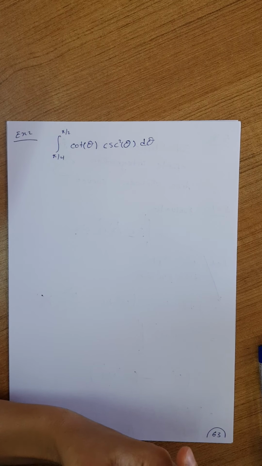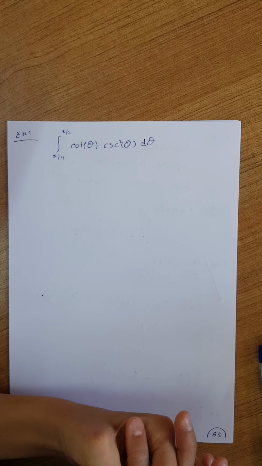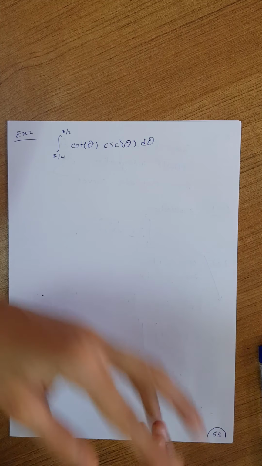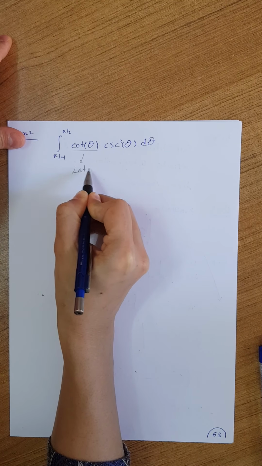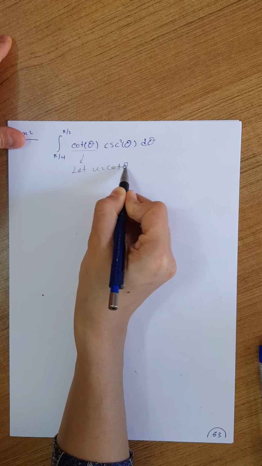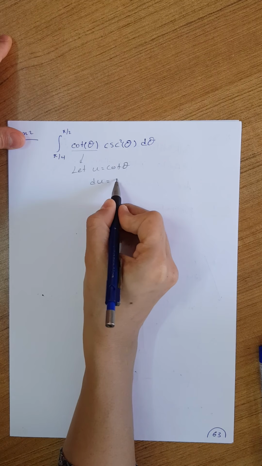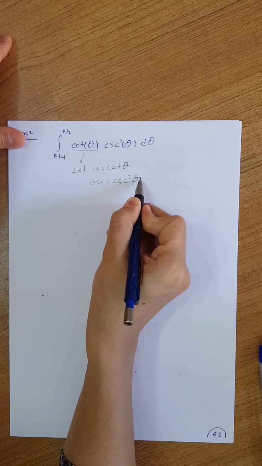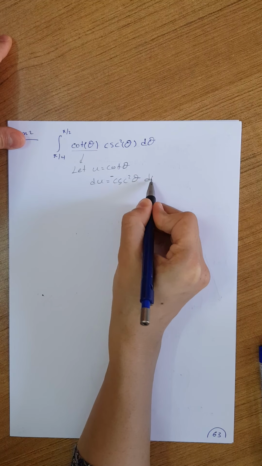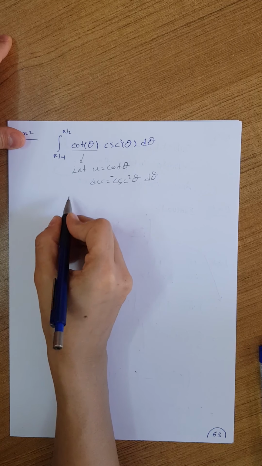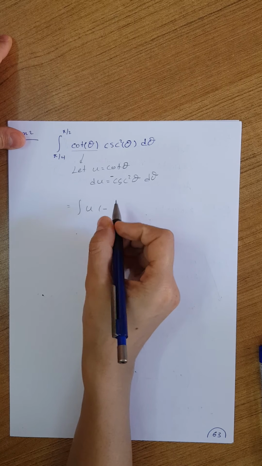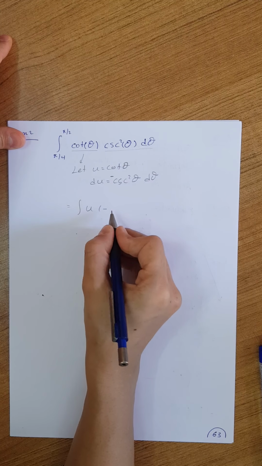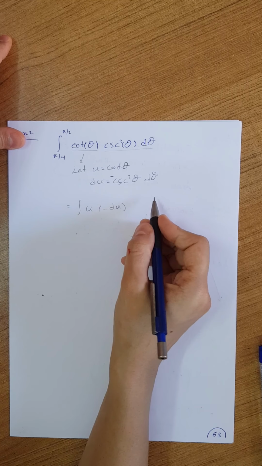We have got another example. We have got integration from pi over 4 to pi over 2, cosine of theta, cosecant squared of theta, d theta. Here I will not solve this one for you, just giving the hint to let u is equal to cosine of theta, then you find du that's equal to cosecant squared of theta with a negative in front of it, d theta. Then you're changing that integration. It will be u minus, because this part becomes minus du. Okay, so it's solving this one.